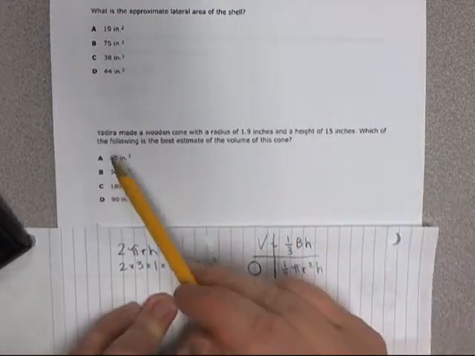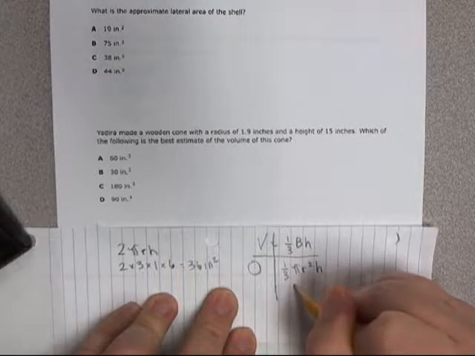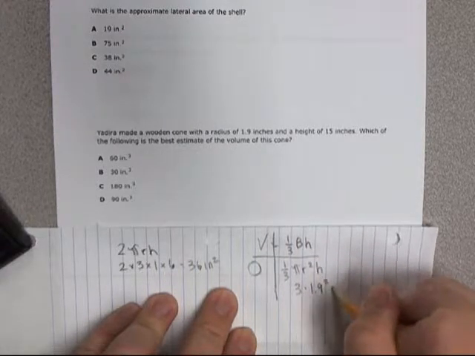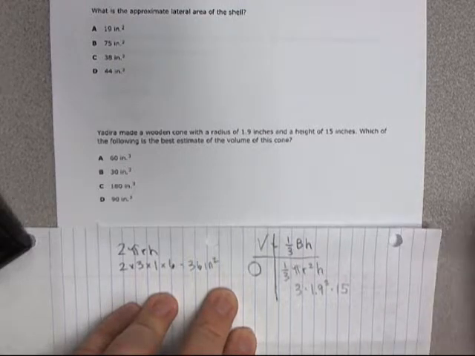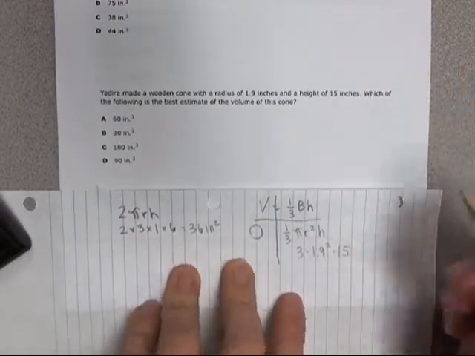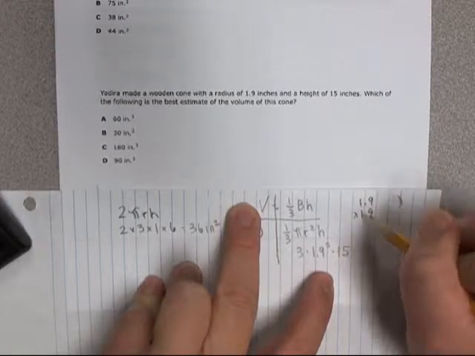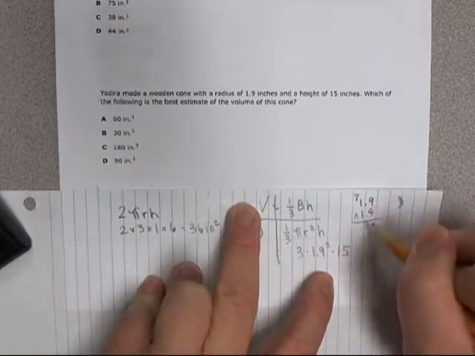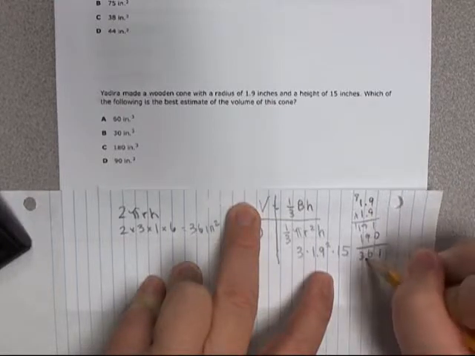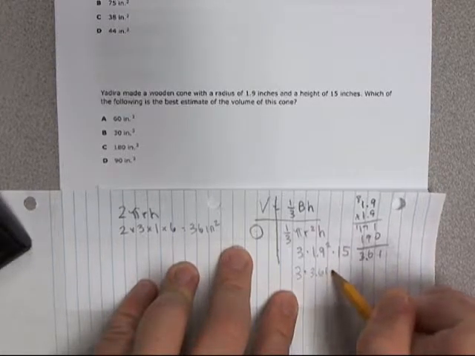We substituted the formula for area of a circle into the formula. Now, let's look at our answer choices. They're pretty spread apart, so we can probably get by with using 3 for pi. So we have 3 times the radius, 1.9 inches squared, times the height, which is 15. So let's calculate 1.9 squared. PEMDAS says work the exponent first. So 1.9 times 1.9 is, move your decimal 2 places, so it's 3.61. So now we have 3 times 3.61 times 15.